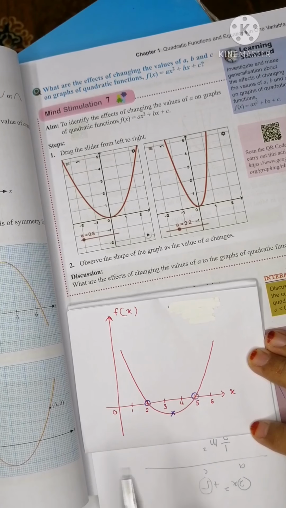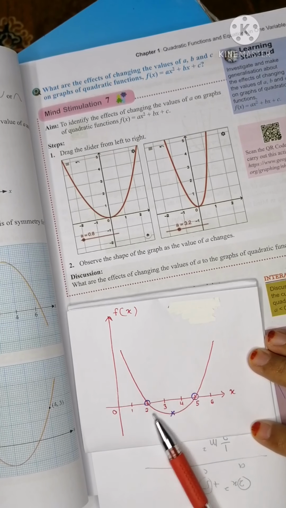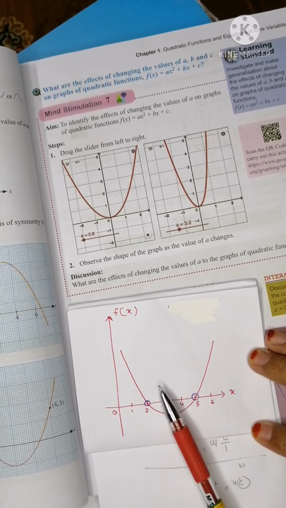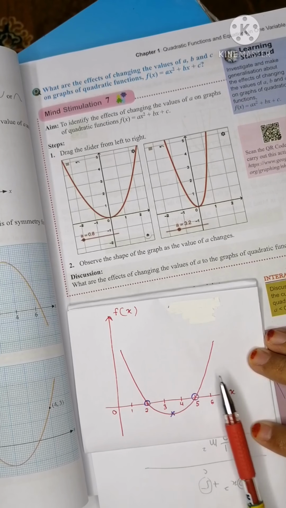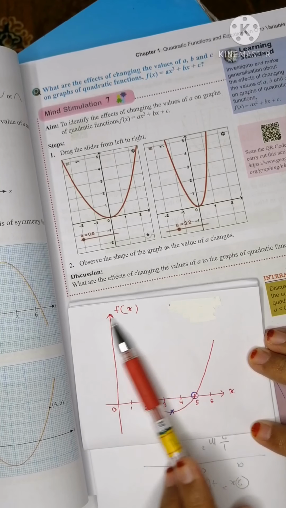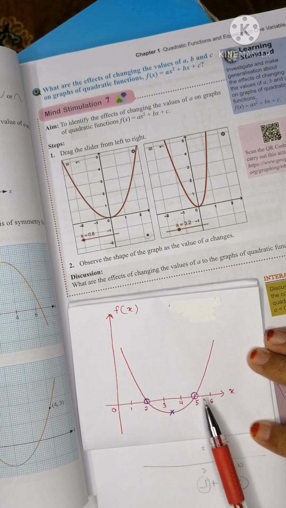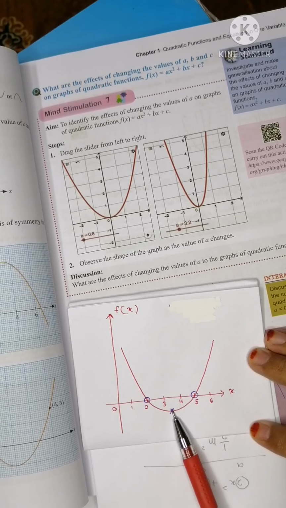Okay, class, we continue with some other examples. Let's say this is the graph, and the question asks you to find the equation of the axis of symmetry. This is the only thing that is given. Okay, now 5 with 2. We know this is the minimum point, right?